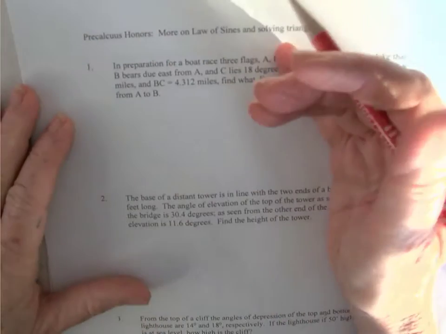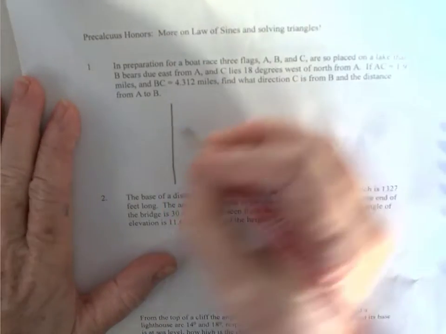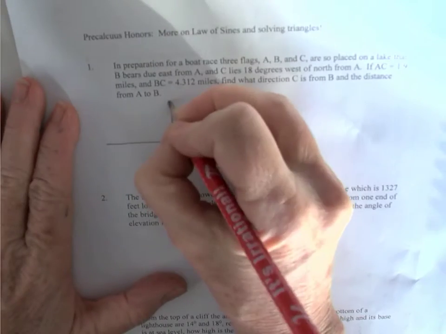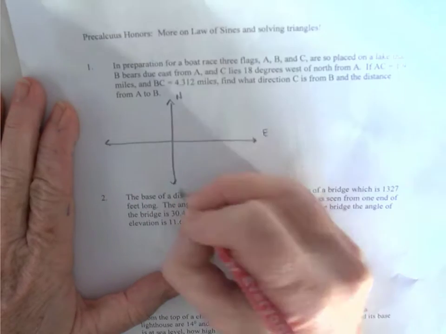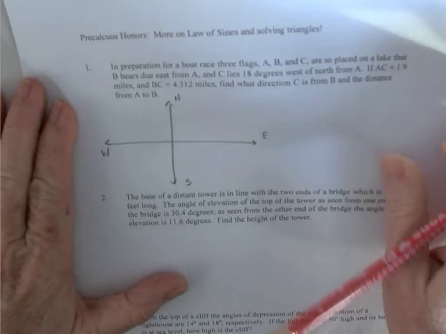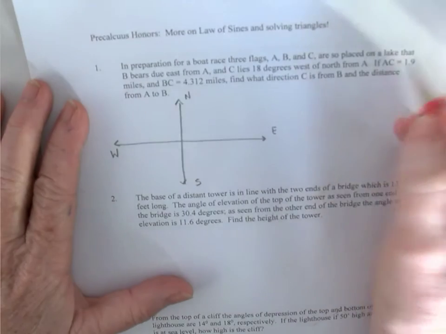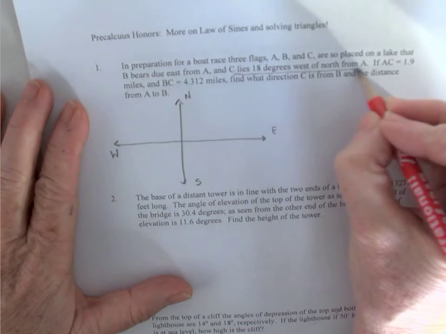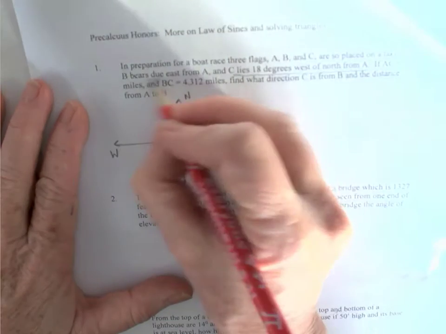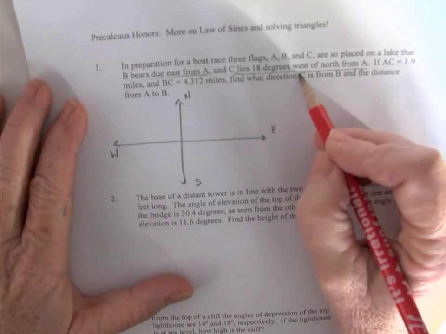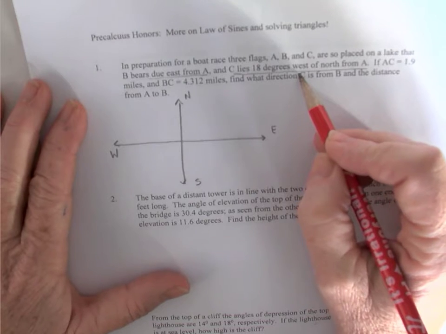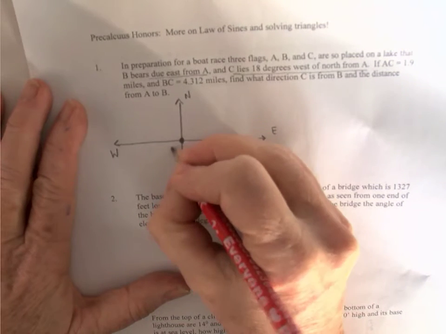For question 1 on this worksheet, we have to deal with all of these confusing directions about north, east, and so on. So what I always do is make a set of axes, right? A set of axes we're very familiar with, but now I'm going to call it north, east, south, west. And I'm noticing that A appears in two of these descriptions. So B is due east from A, and C lies 18 degrees west of north from A. Since A seems to be the important one, I'm going to put that right at the origin.